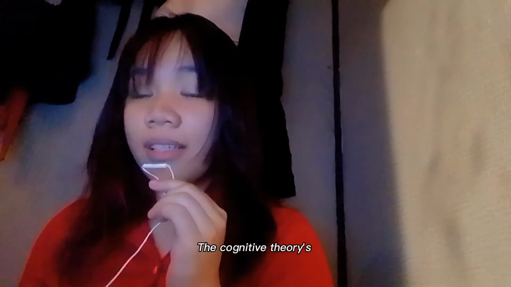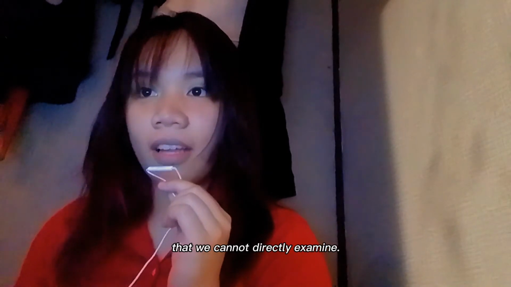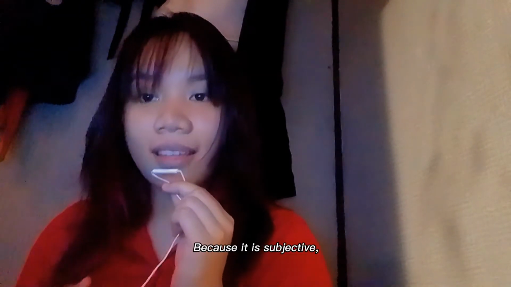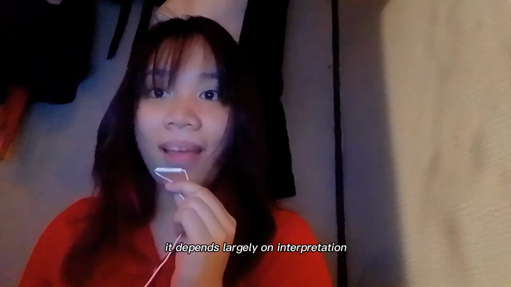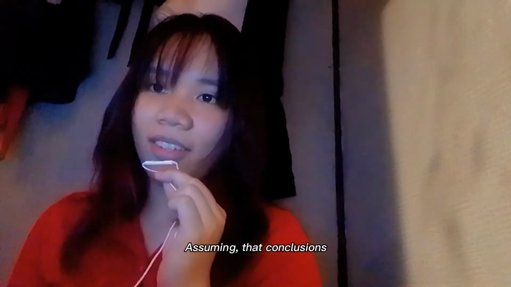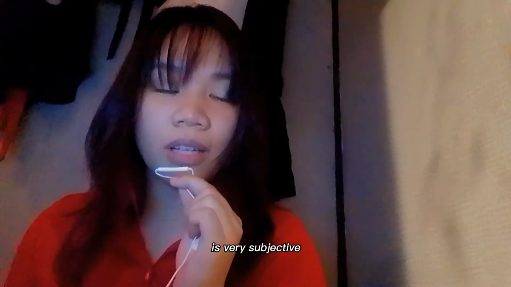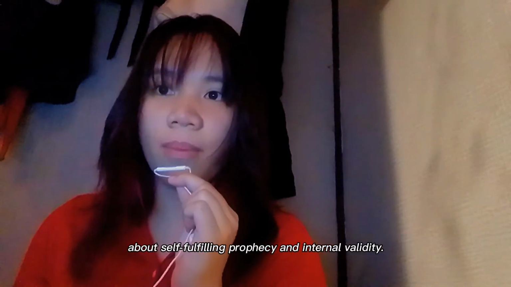The cognitive theory's key disadvantage is that it relates to cognitive processes that we cannot directly examine. Because it is subjective, it depends largely on interpretation and may not be scientific. Critics of the leading question studies question the validity of Loftus and Palmer's constructive memory concept, assuming that conclusions are the consequence of unseen processes, which is very subjective and may raise concerns about self-fulfilling prophecy and internal validity.